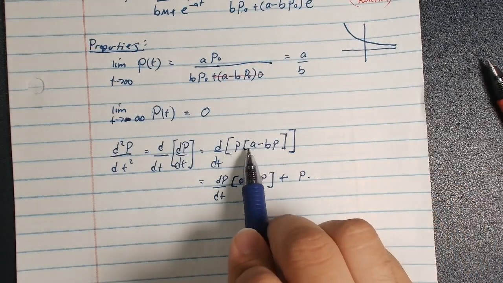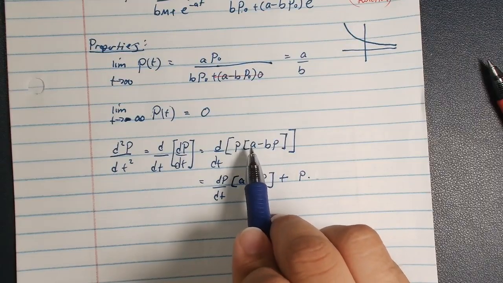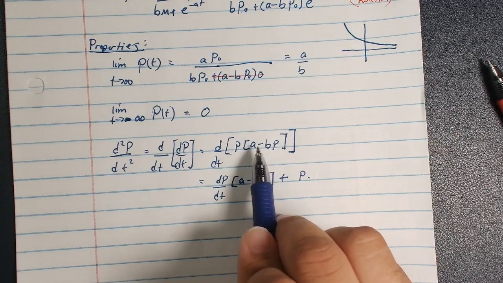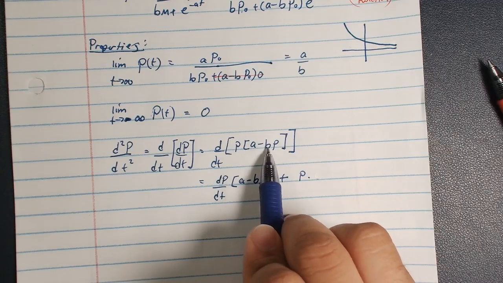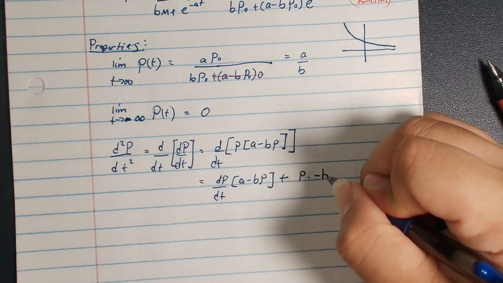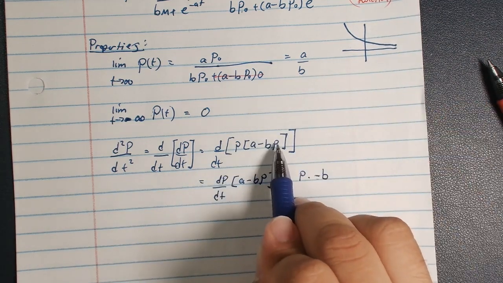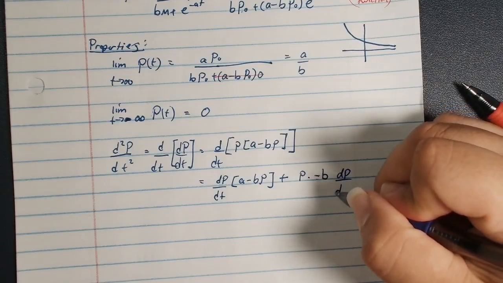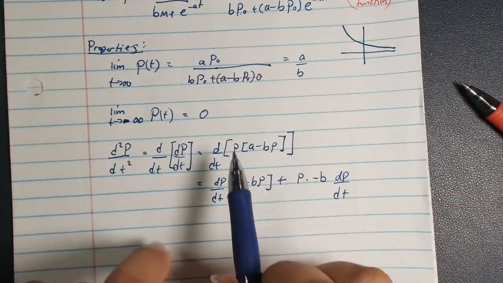So the derivative of the second part: a is a constant, and the derivative of a constant is 0, so don't worry about that. And the derivative of negative bp, well, negative b is a constant, so I'm just going to leave that alone, negative b. And then the derivative of p is dp dt. So I've gone ahead and used the product rule.